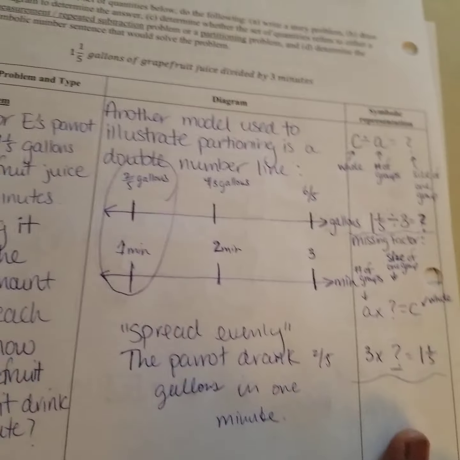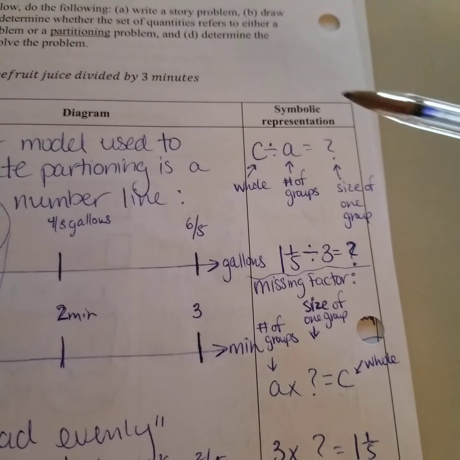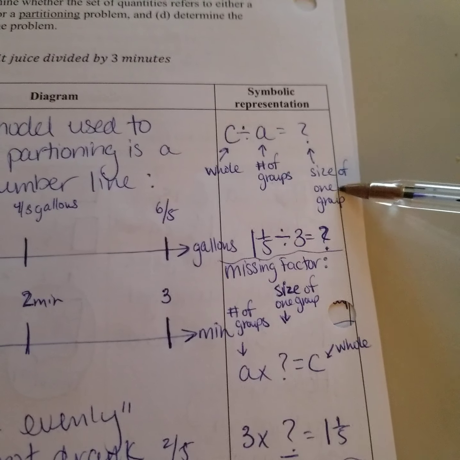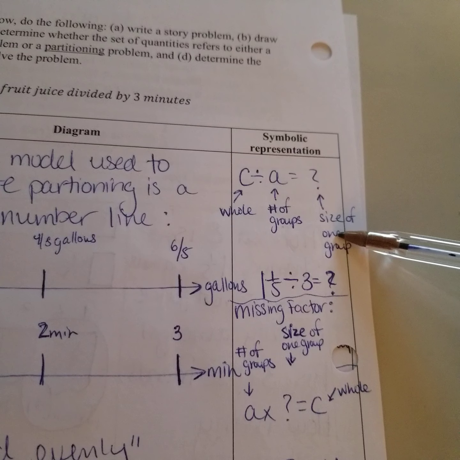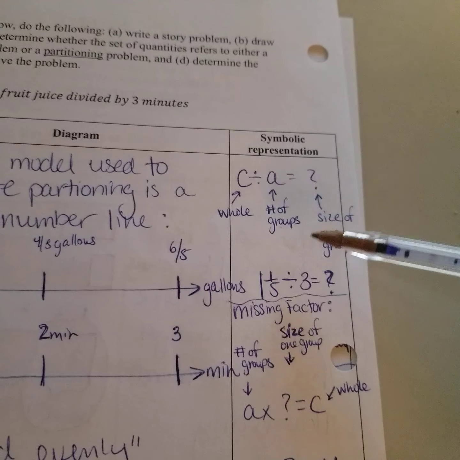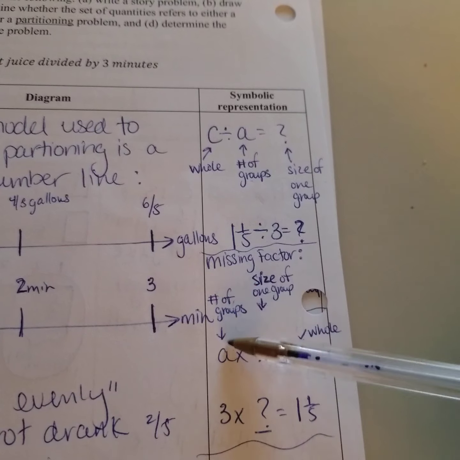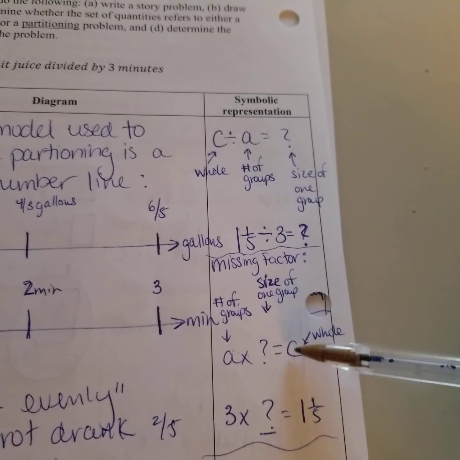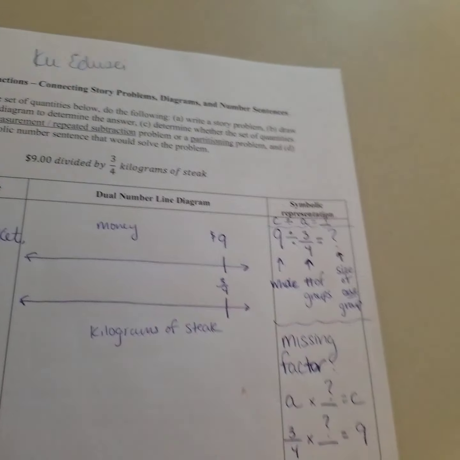It drank 2/5 gallons in 1 minute. And it'll be the exact same thing with the symbolic representations for partitioning: you have the whole, you divide by the number of groups, and what you don't know, or what you're trying to figure out, is the size. So 1 1/5 divided by 3, and then the missing factor: number of groups times the size of one group will give you the whole.